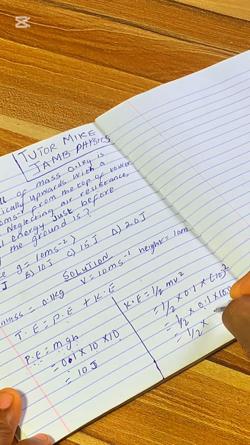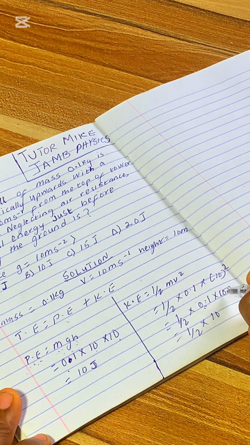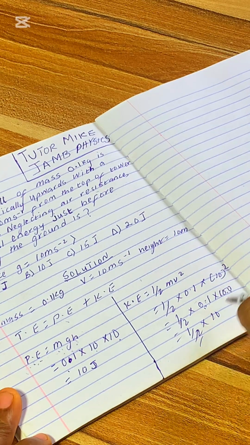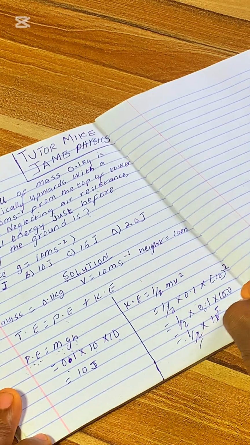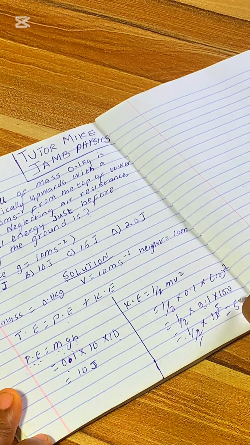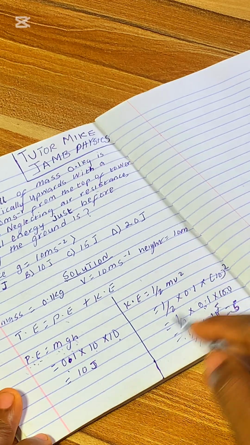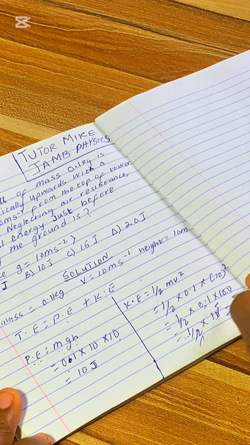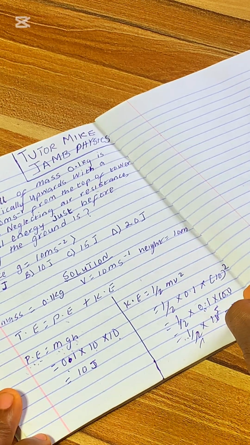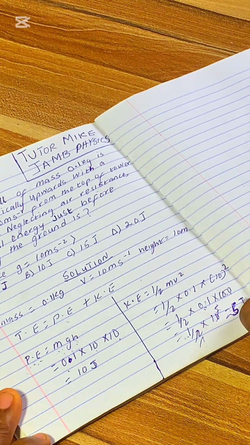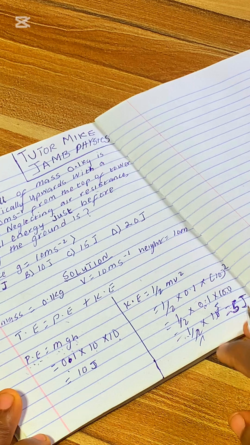So we have half times 10, because 0.1 times 100 will give us 10. Half of 10: 2 goes into 2 here once and 2 goes into 10 here five times. So 1 times 5, and the answer here is 5. Do you get what I did here? It's your normal mathematics. So the kinetic energy calculated here is 5, but it's not just 5, it's 5 joules, because energy is represented in joules.